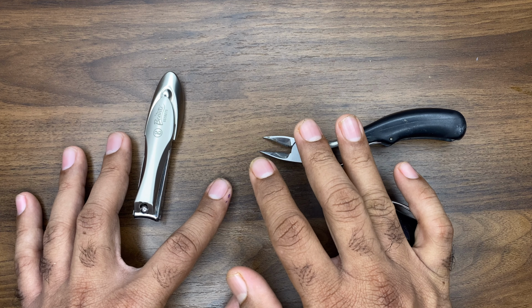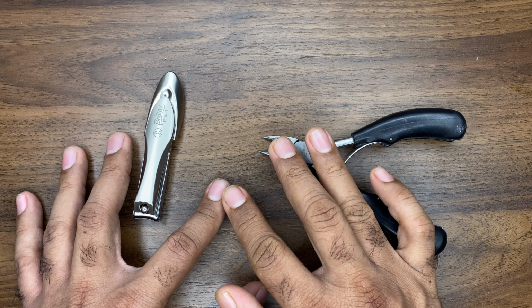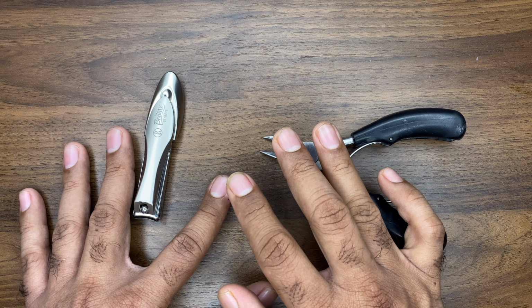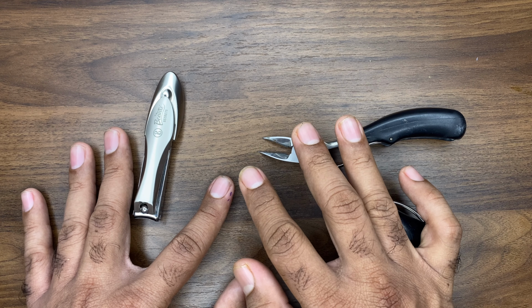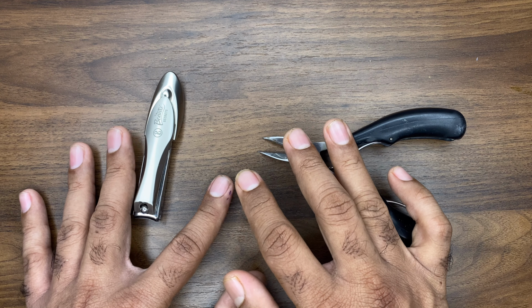So this is about the commonly appearing nail problems, that is onychocryptosis and paronychial infection, and this is how we can prevent such things by taking care of our nails.